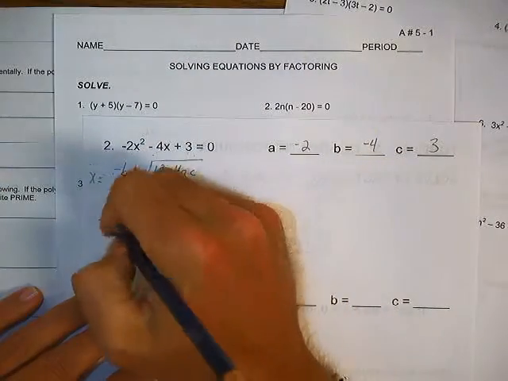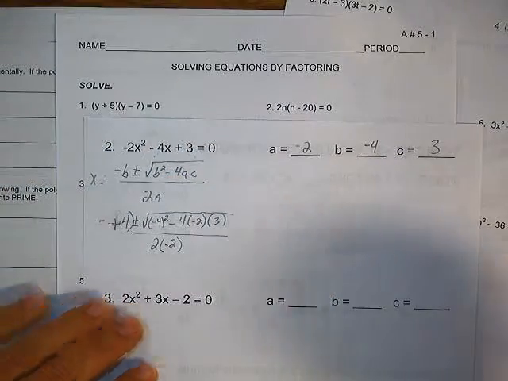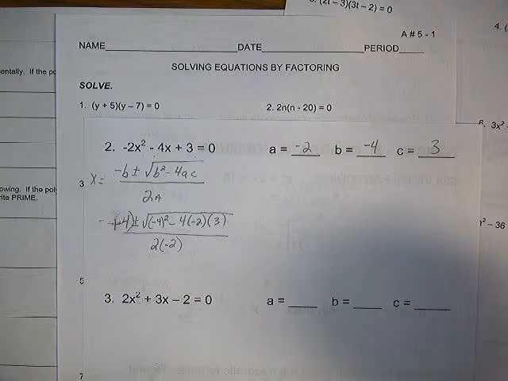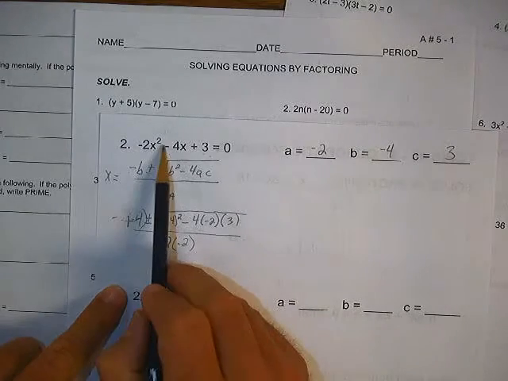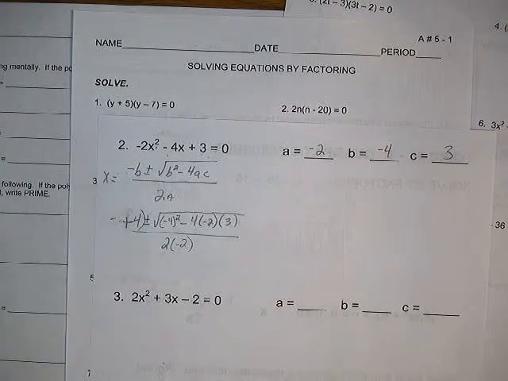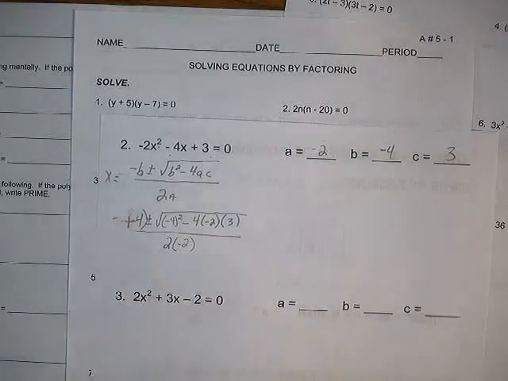What if it's not negative 2x squared? What if it's negative 2x cubed? Then we can't use the quadratic formula because it's not a quadratic equation, because it's a cube, not a square. Because it's a quadratic equation, it has to be a quadratic, and we know it's quadratic because it has a squared. Does that make sense?